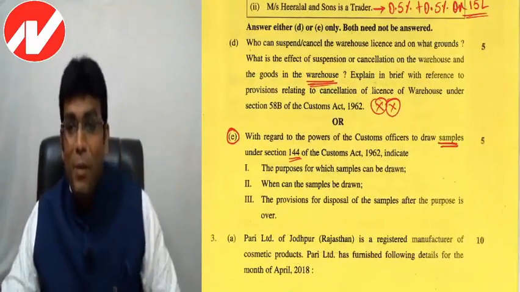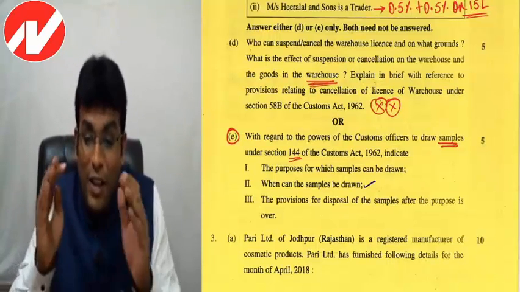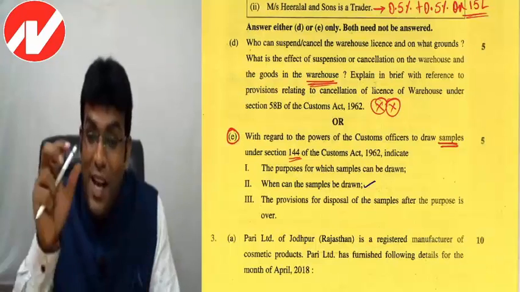That's it. Simple point. Second, when can the samples be drawn? Generally, when the goods are passing through customs clearance, they can draw the samples.